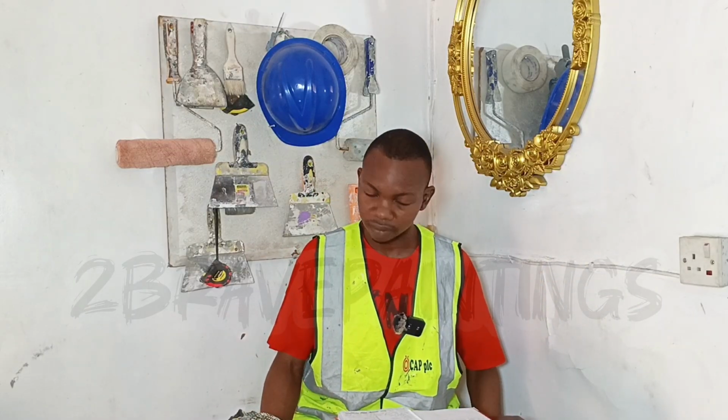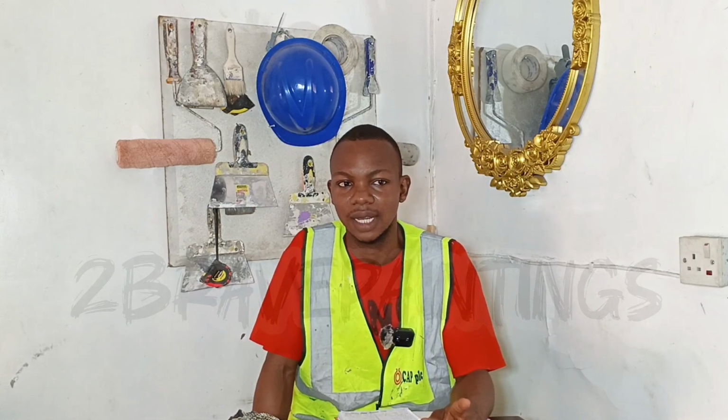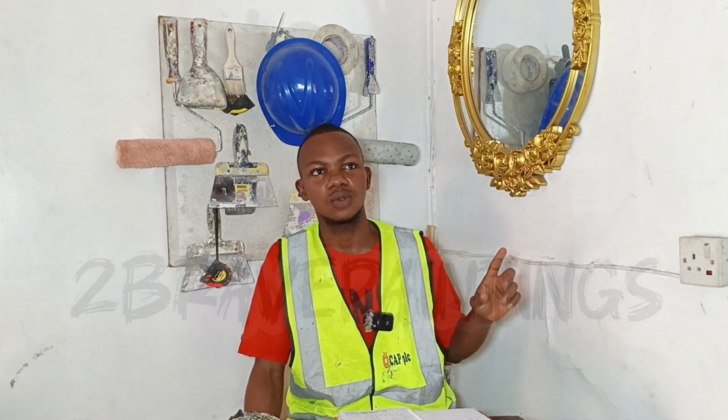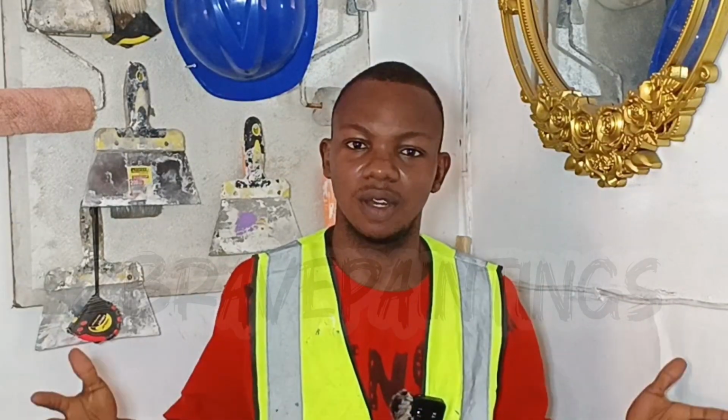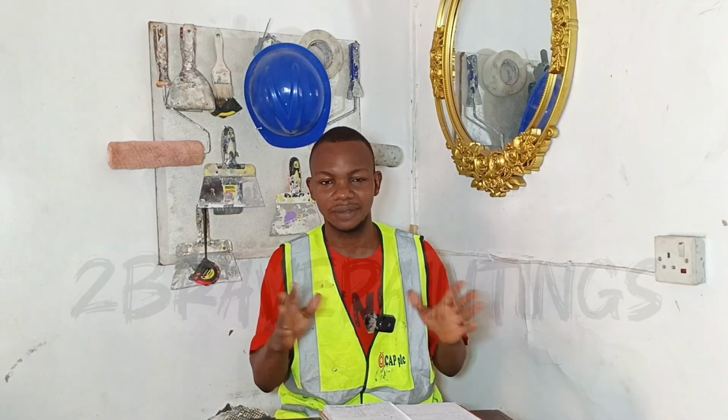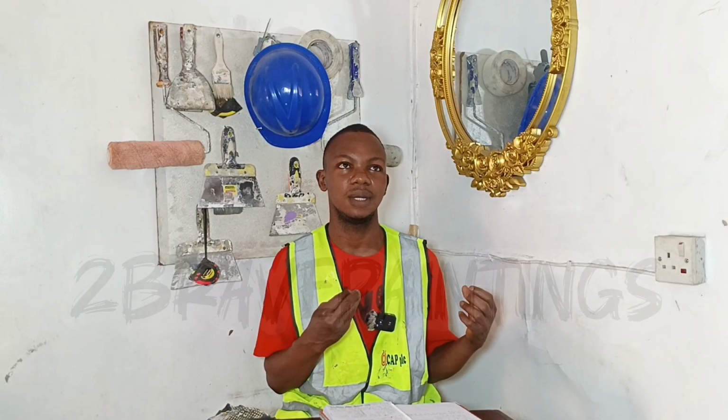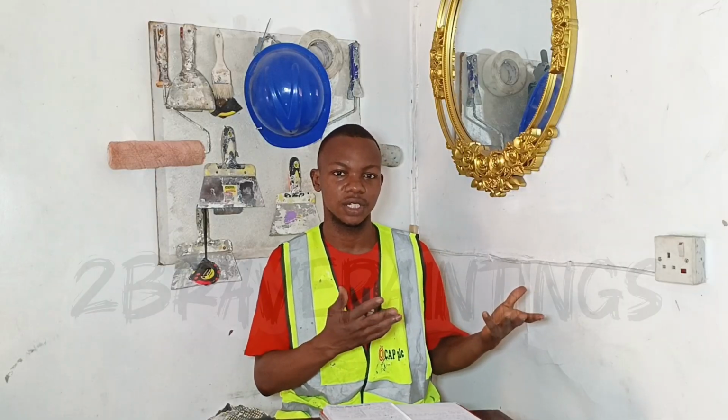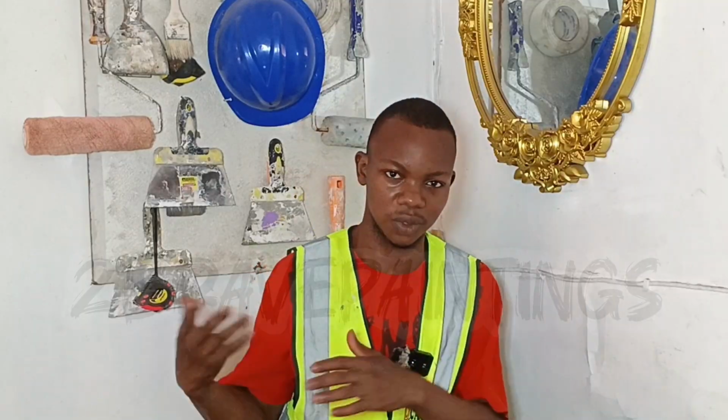And another thing is that if you master these painting tools, you're already 50% a professional painter, that you know the right tools to use for the right material. You're already 50% professional. Also, I'll be teaching us the difference between brush and roller, and the usefulness of brush and roller. You understand what we use brushes for and what we use roller for.